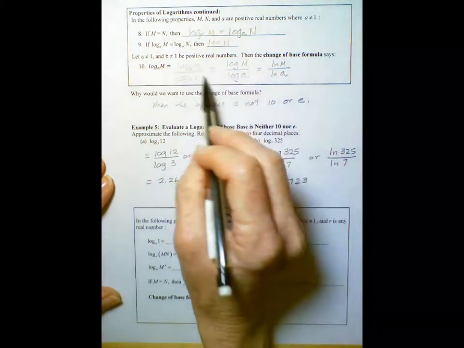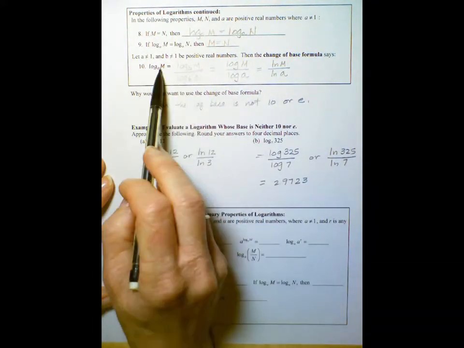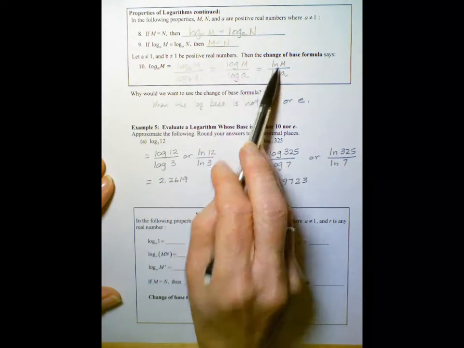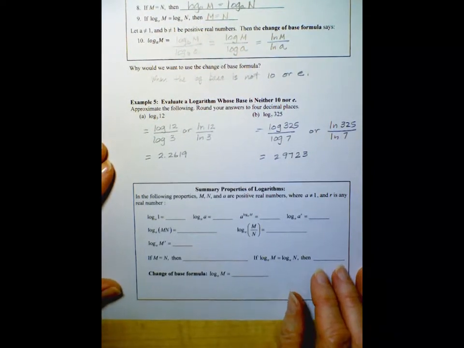So we need to know this formula, which isn't all that difficult, right? The base goes on the bottom and the argument on the top, and just make the log either 10 or e, your choice. Let's summarize what we've learned about properties of logs.